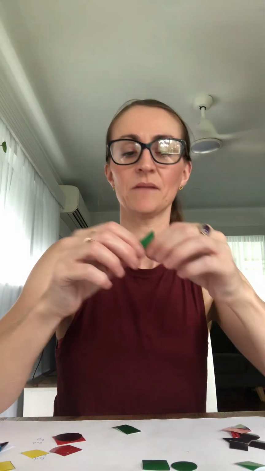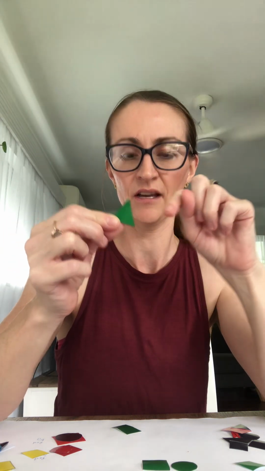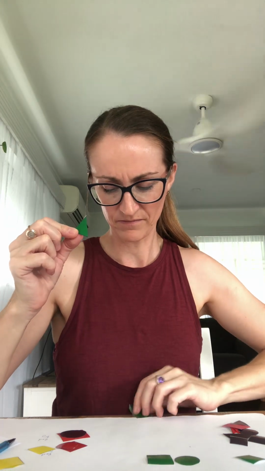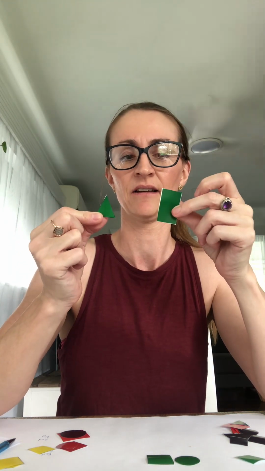And, ooh, what's this one? Triangle, perfect. All right, can you guys count for me? 1, 2, 3. Beautiful. And what colour is this one again? Green? Perfect. All right, let's put that. Is that more or less number of sides? It has less number of sides than the rectangle, doesn't it?